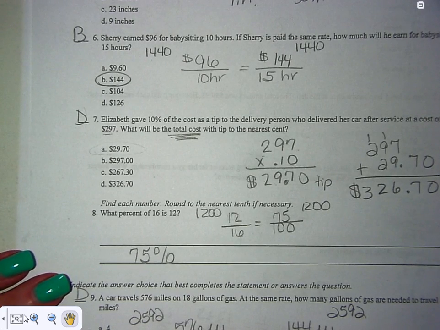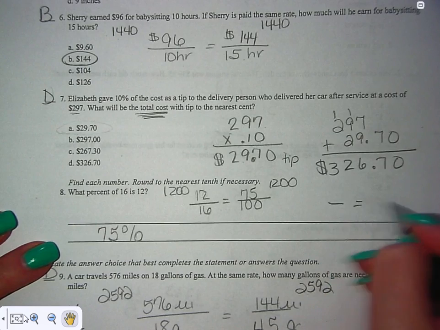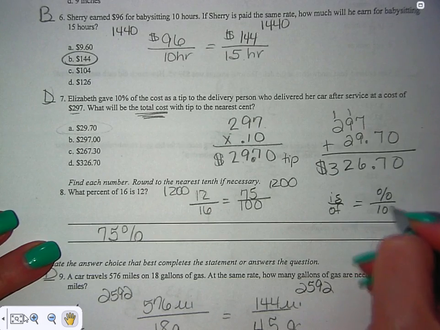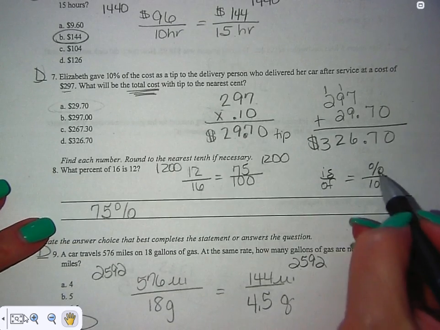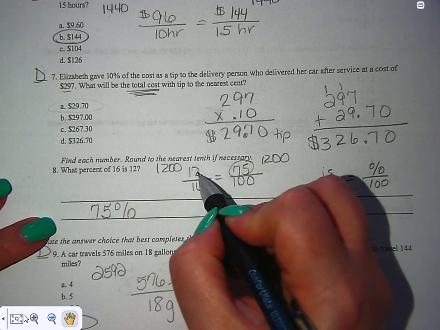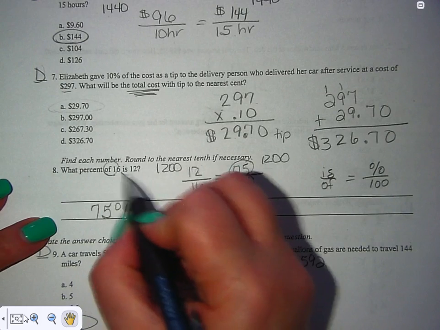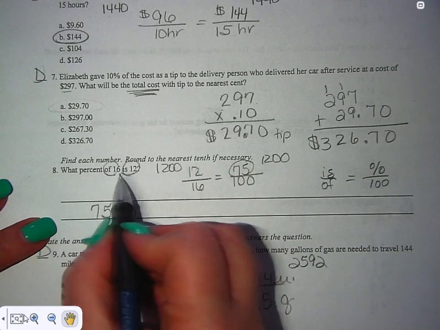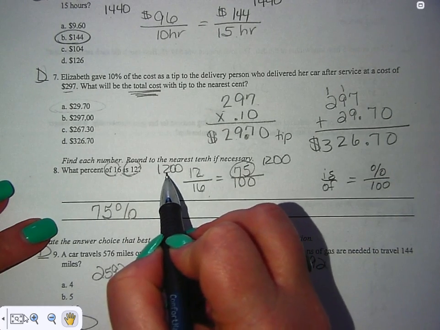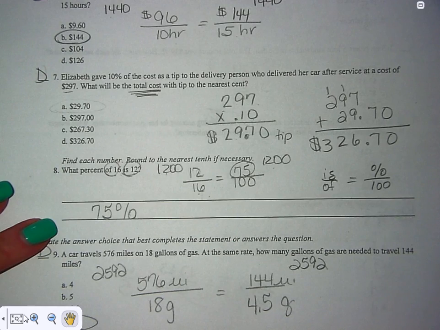8. What percent of 16 is 12? So think about this. Is over of, percent over 100. I'm trying to find the percent, so this is what's going to be left blank. I have 100. 12 is what of, so the 12 is the is, so it goes up there. 16 is the of. Cross multiply, 100 times 12 is 1200. 1200 divided by 16 is 75%.